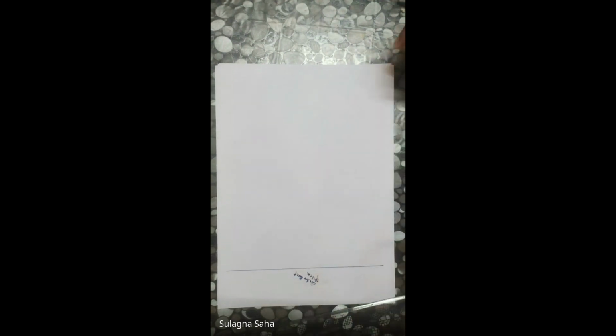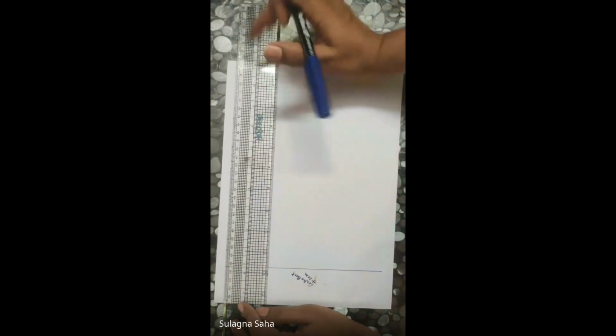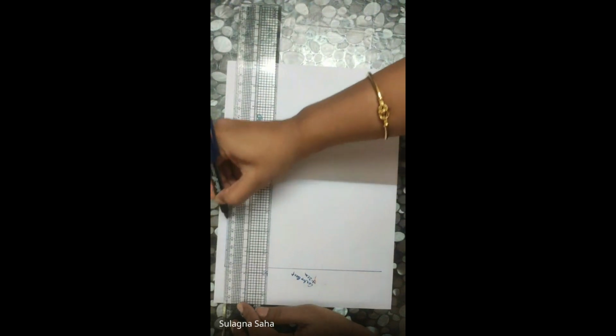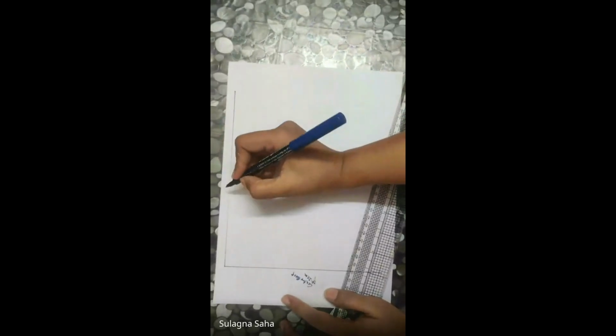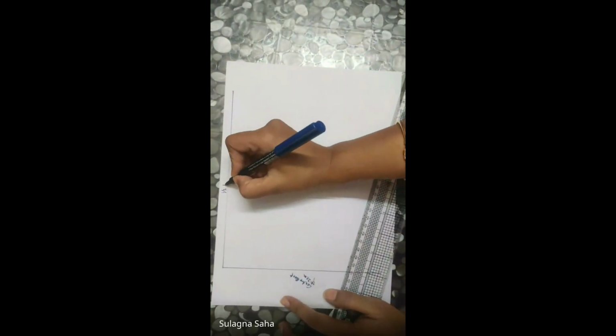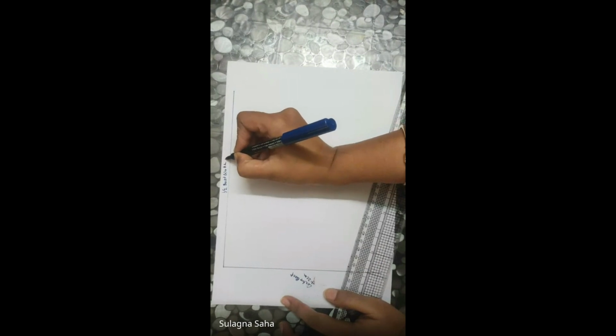Okay. The length of the rectangle. This part is your half bust girth. We have the bust girth here. So this is half bust girth.